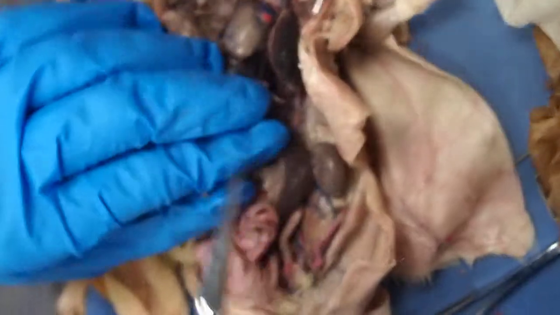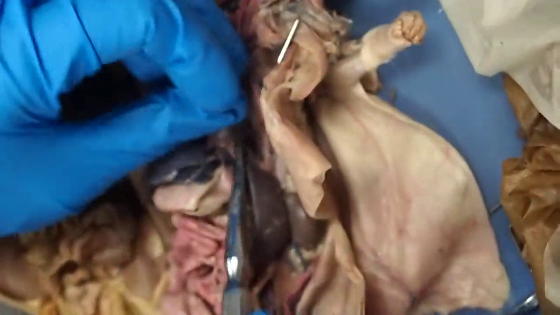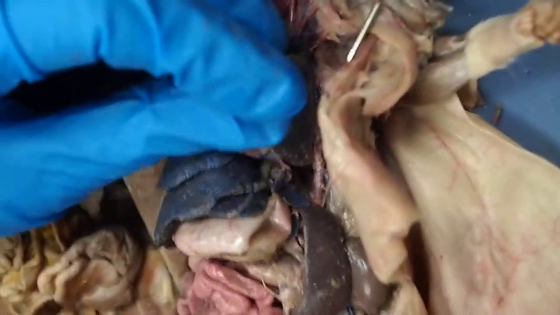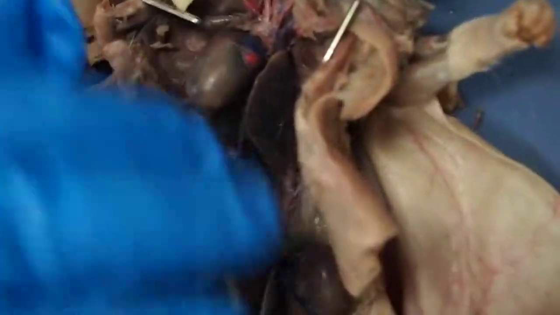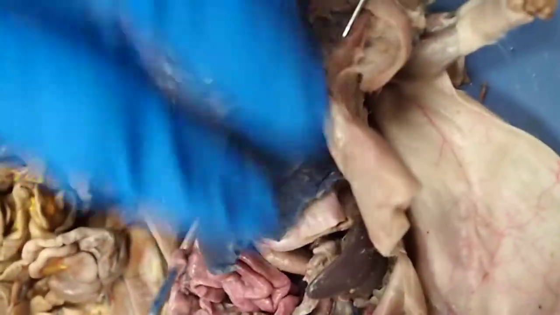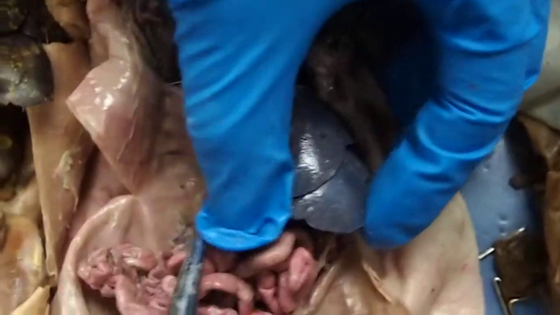Then finally, as we go further up the descending aorta, we find the phrenic artery. If you see an artery that's going on the diaphragm, like this tiny little thing, that's a phrenic artery right there. Okay. So that's it for the lower half.